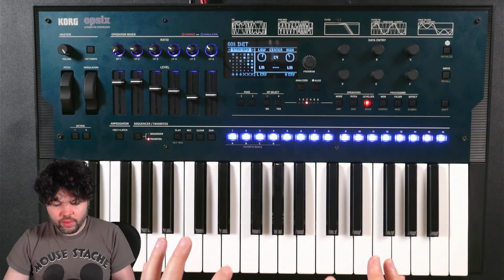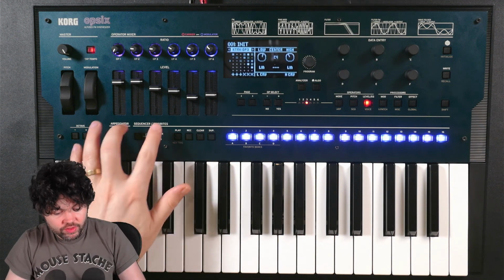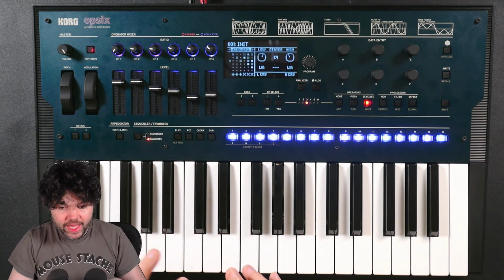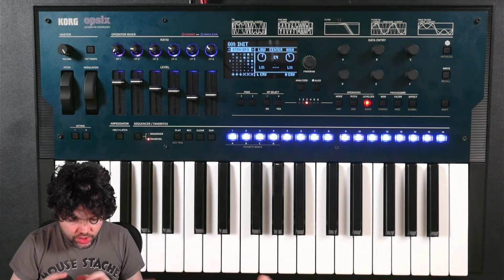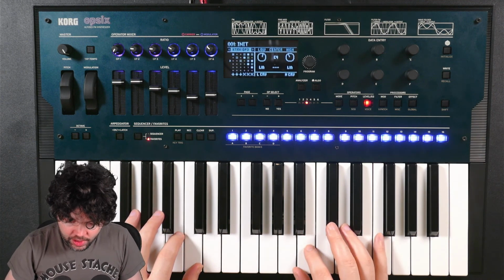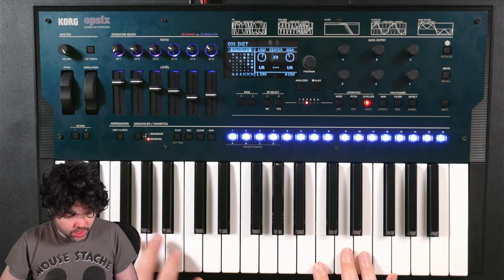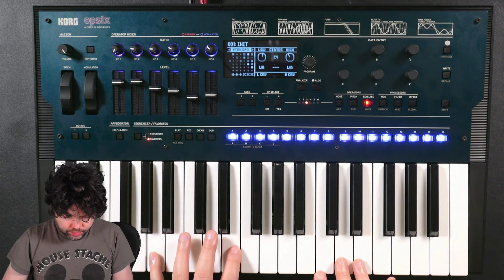Okay, so now we've adjusted how much of each of these carriers are playing in higher or lower registers, just to balance the sound out a little bit. So let's play in a middle register.